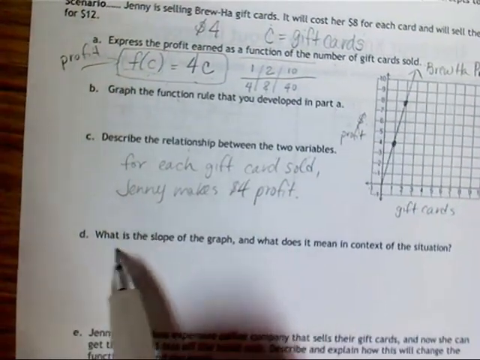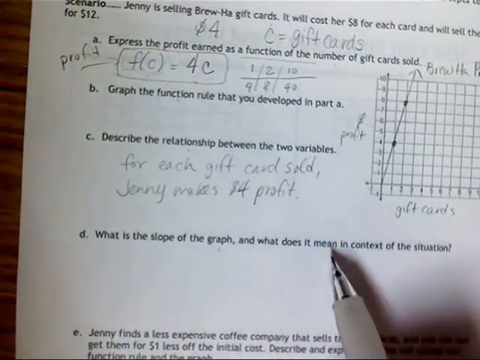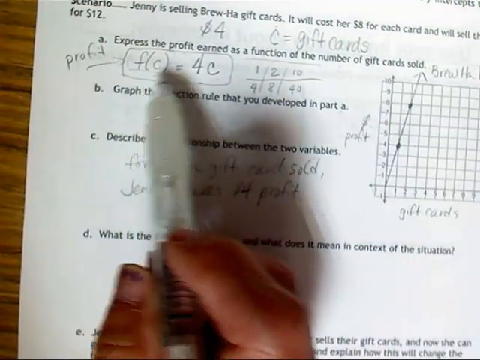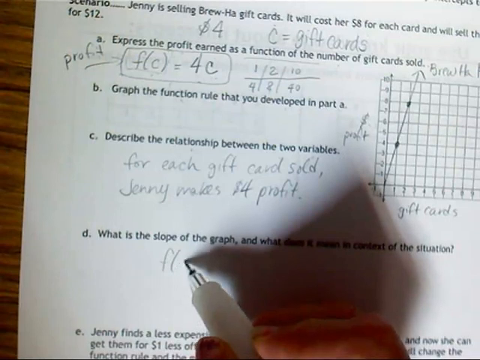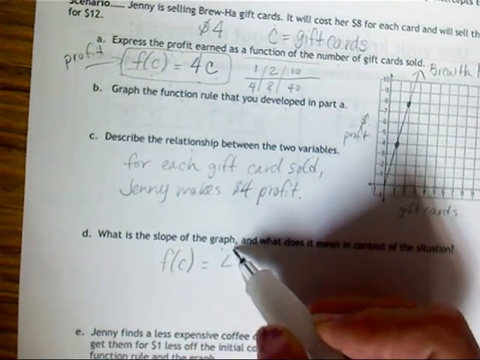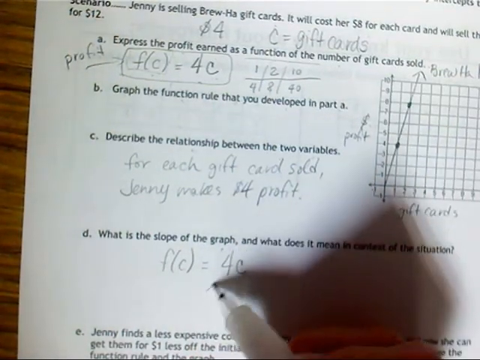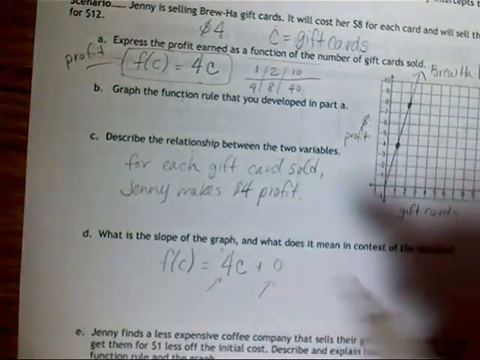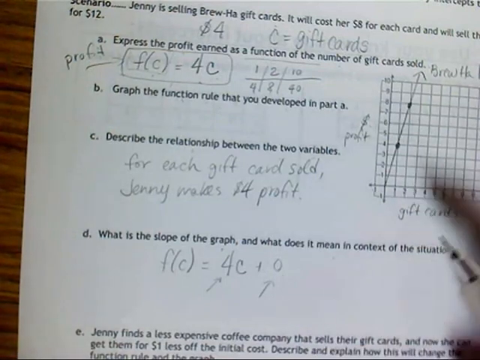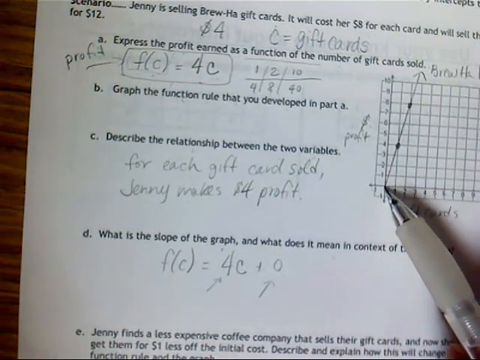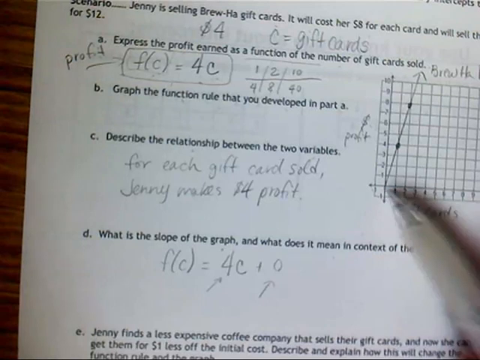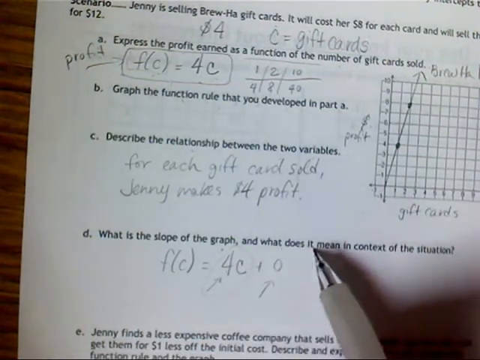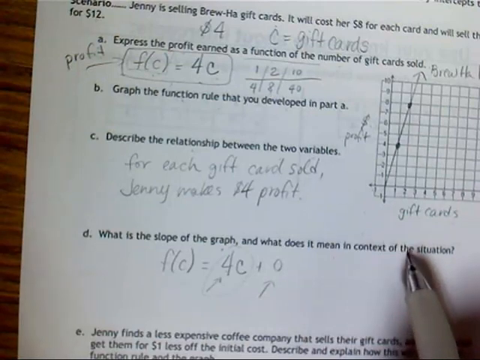Part D, what is the slope of the graph and what does it mean in context of the situation? So here's my equation. f of C, which is no different than y, equals 4C. This is your slope. Usually you have something right here, which is your y-intercept. We don't have to write the plus 0. We know if we sell 0 gift cards, we're not going to make any profit. So we are just concentrating on this 4.